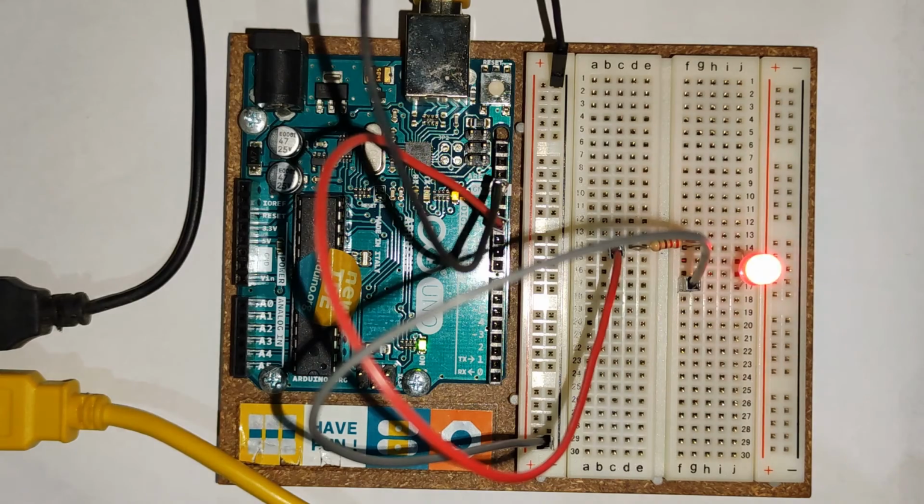Okay, it's already uploaded. So you can see, because I adjusted the delay to 10 milliseconds, the effect is faster. It's like pulsing. It's not blinking. That is typically for digital, right? So for analog, you see, it's pulsing.